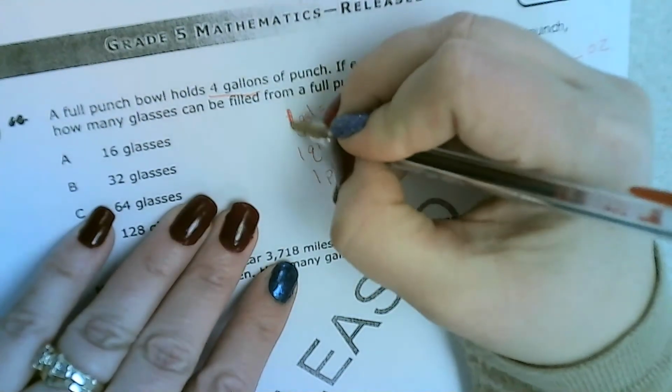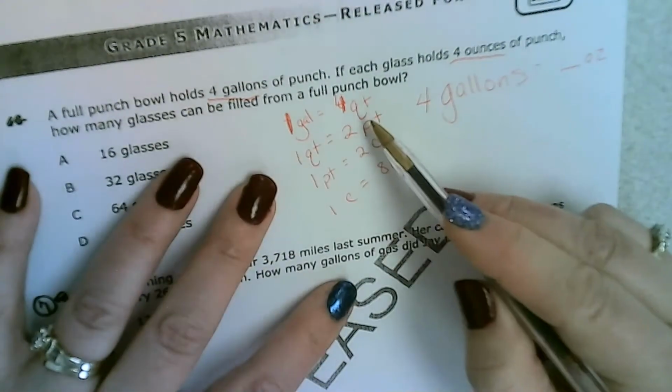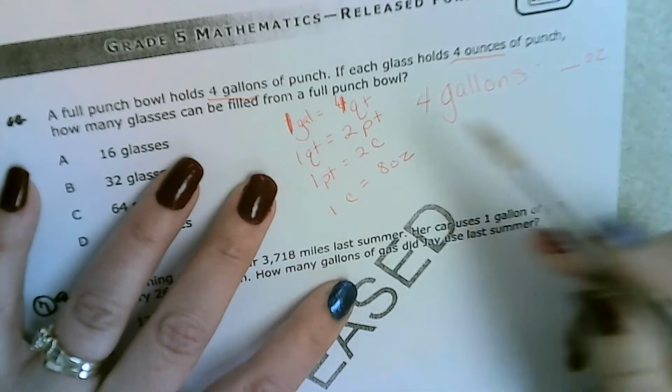So the first thing we have to do is take gallons to quarts. 1 gallon equals 4 quarts.